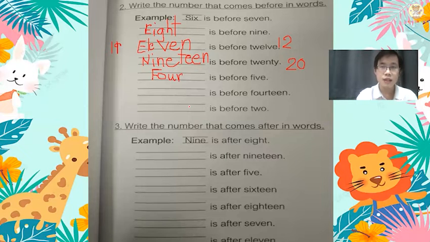Okay. Next question. What number is before 14? You have to count from number 1 to 14. What number is before 14? That is number 13. T-H-I-R.